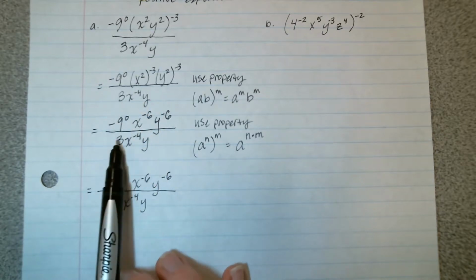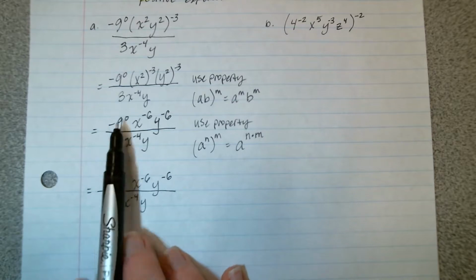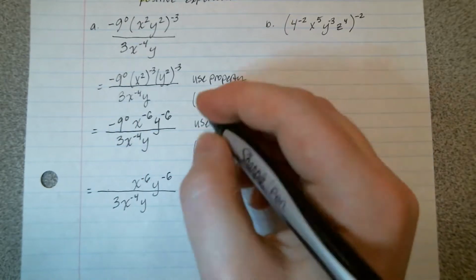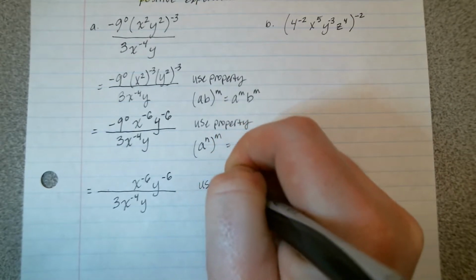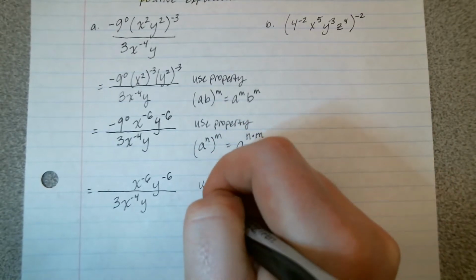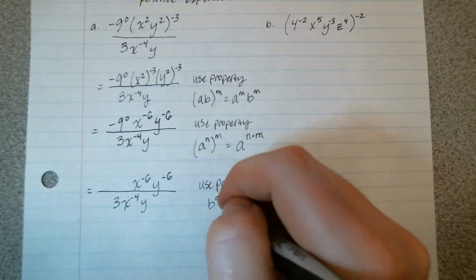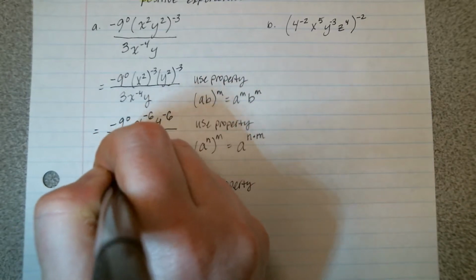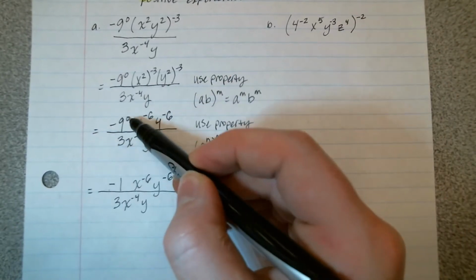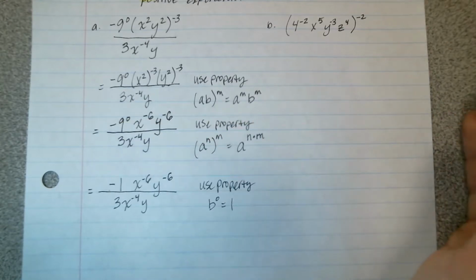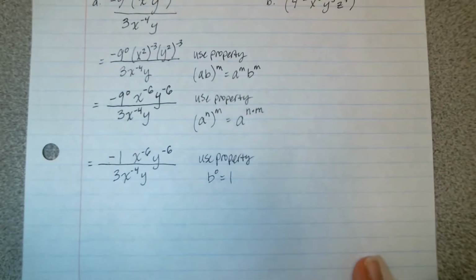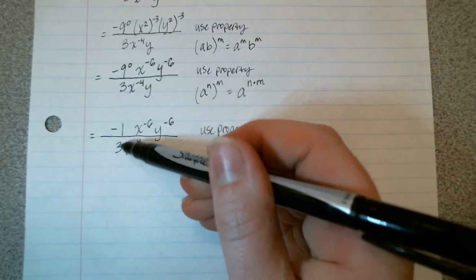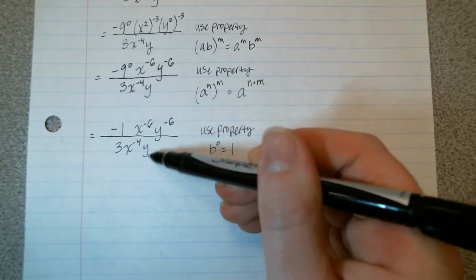So because there are no parentheses around -9, just 9 is being raised to the power 0. So what I'm going to do is use the property that any base raised to the power 0 is 1. So this is a -1. 9 to the 0 is 1, and it's negative. Okay, so now what we're going to do is combine like factors across this division bar.